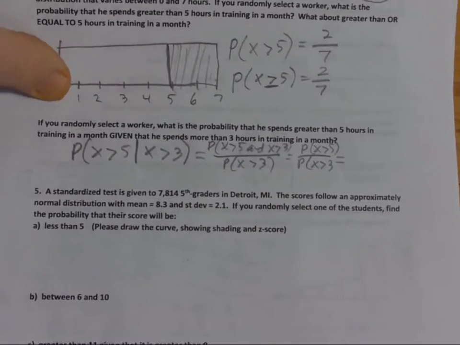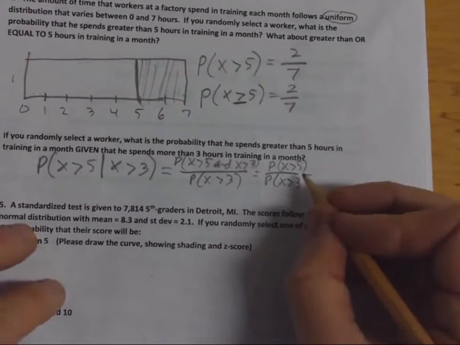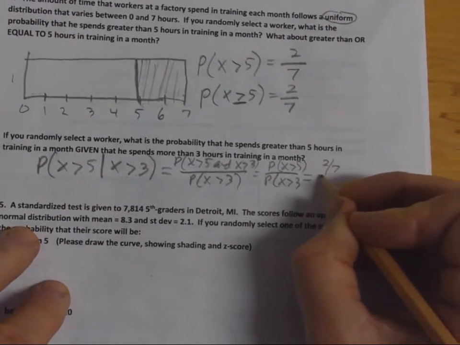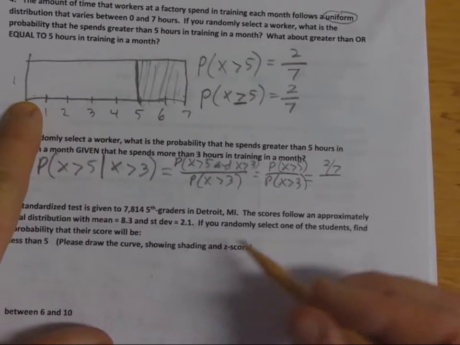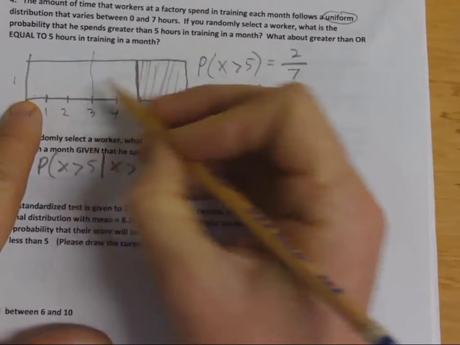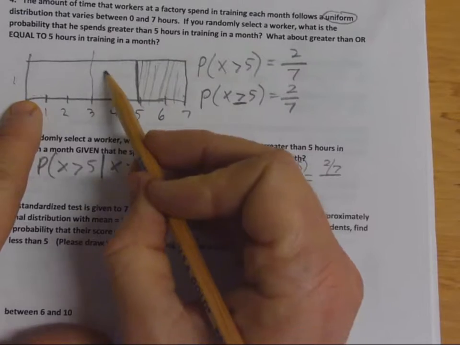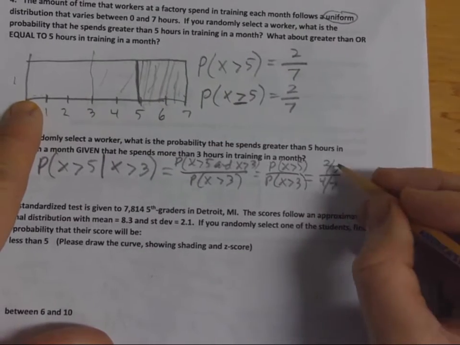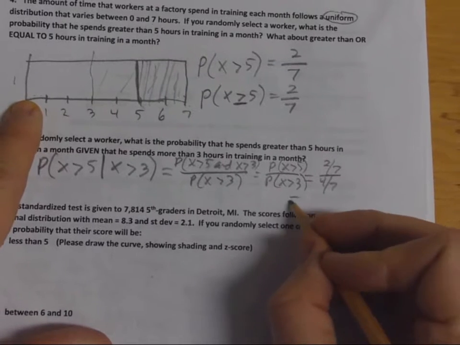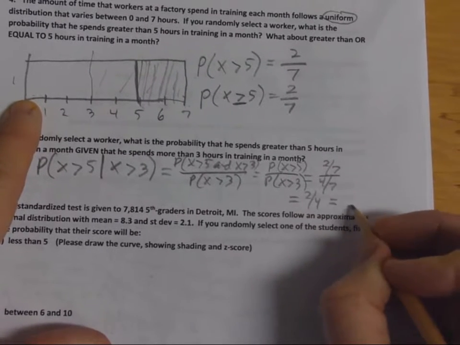And so you'd say, okay, the probability of greater than 5, we just found to be 2/7. What's the probability if you were to randomly select a point in this rectangle to be greater than 3? The area greater than 3 would be 1, 2, 3, 4. That would be 4 out of a total of 7. And then when you simplify that, that would just be 2/4, and so it's 0.5 or half.